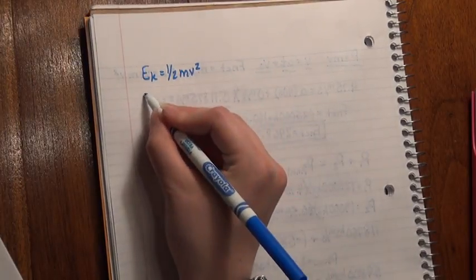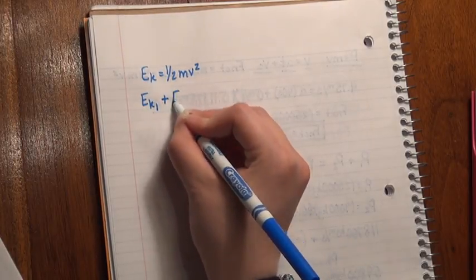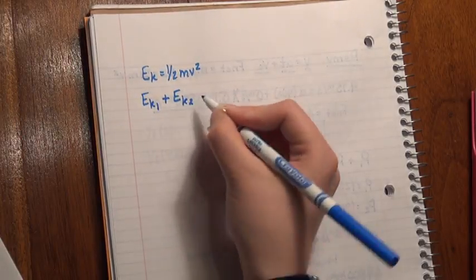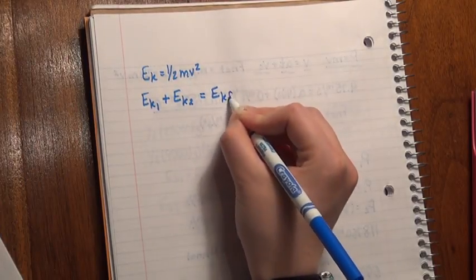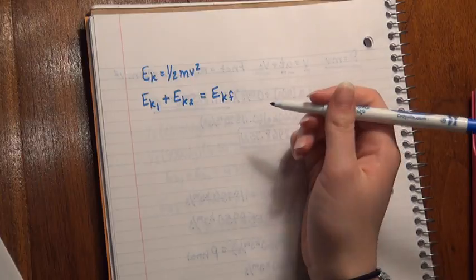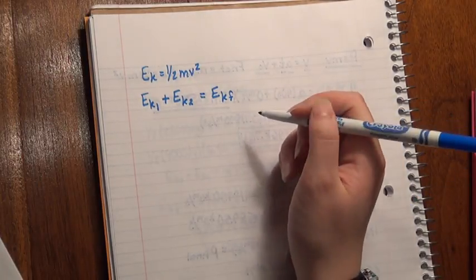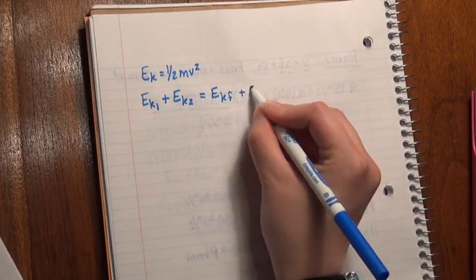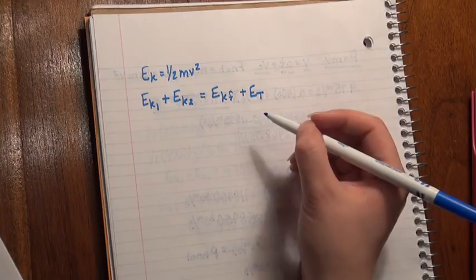And so we can say that the kinetic energy of the first car, EK1, plus the kinetic energy of the second car, EK2, is equal to EK final, or EKF, the kinetic energy of the coupled cars, plus ET, which is our unknown, and that's the amount of energy that was lost during the collision, or what we're solving for.